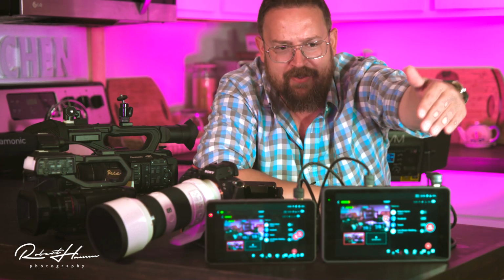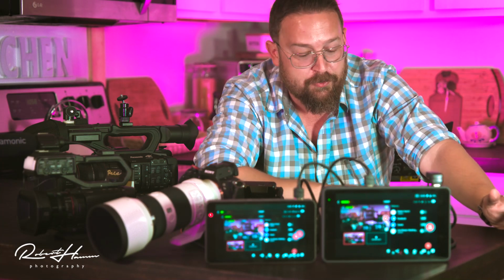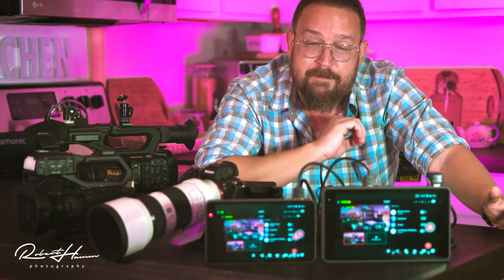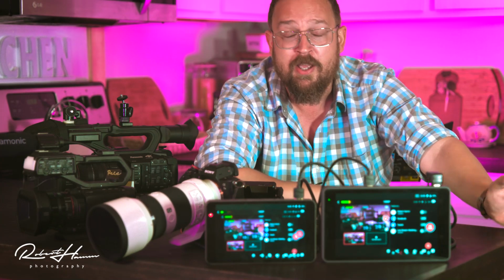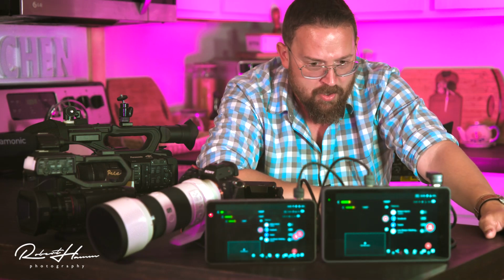Add graphics. Graphics can get added to this very simply. All you have to do is use the built-in title generator. You can do lower thirds, you can do full screen, you can upload PNGs, PDFs, JPEGs, all different kinds of formats through the SD card on this device, so you can create a completely custom screen and stream that will change those graphics depending on what you're talking about.